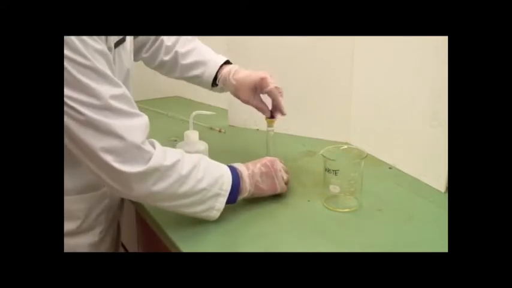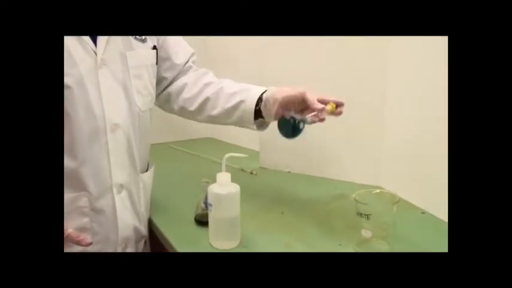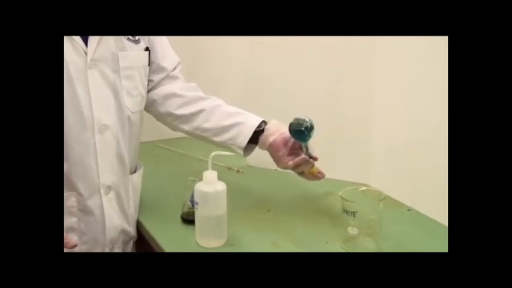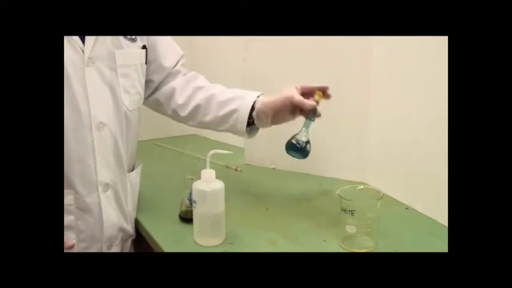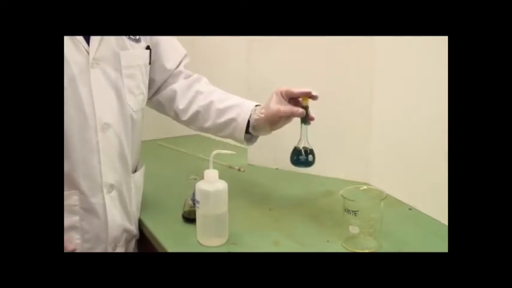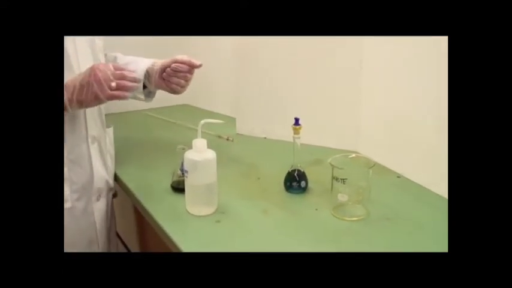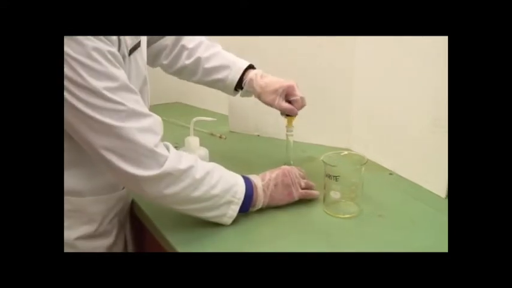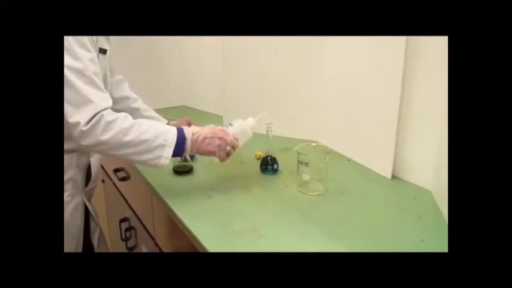Now at this point, take the container and put the cap on. Notice that I'm holding the cap on with my fingers, and invert several times. Let the bubble do the work. You're not playing the maracas here. Just allow the bubble to stir it so that you've now got a uniform solution. Take the cap off and add water until you're almost at the calibration line.